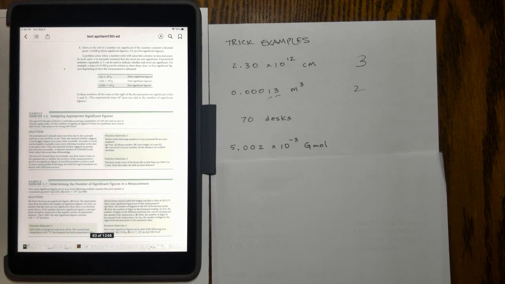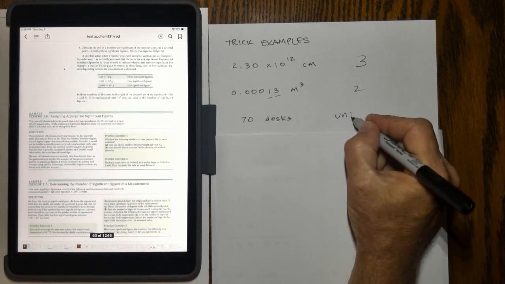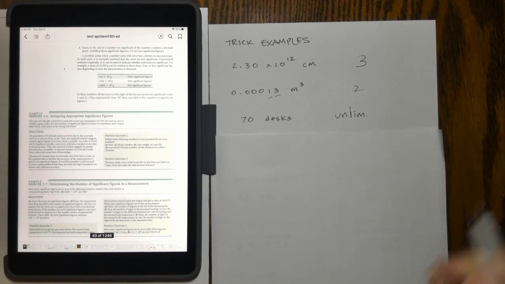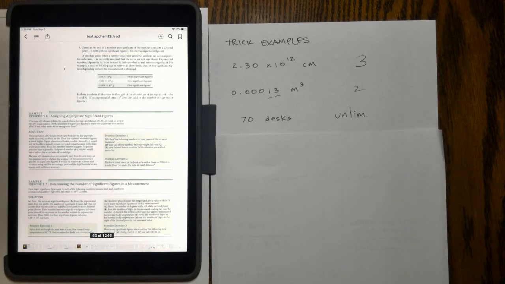70 desks. Well, since you can count the number of desks, it's not a measurement like with a ruler or with a scale. This would have an unlimited number of sig figs. Unlimited number. Remember, things you can count have an unlimited number of sig figs.